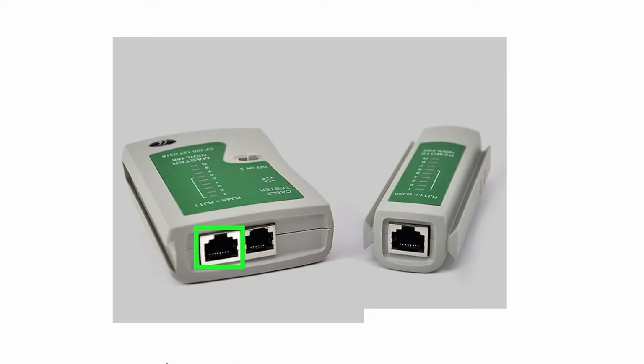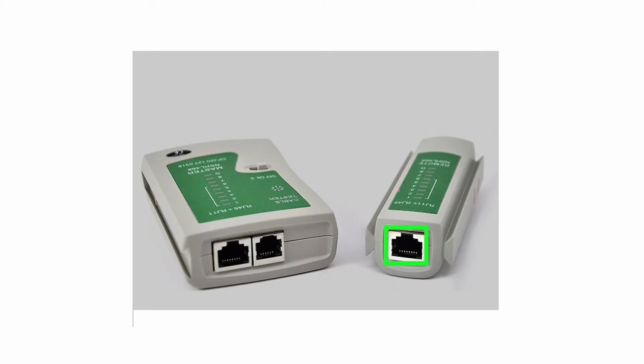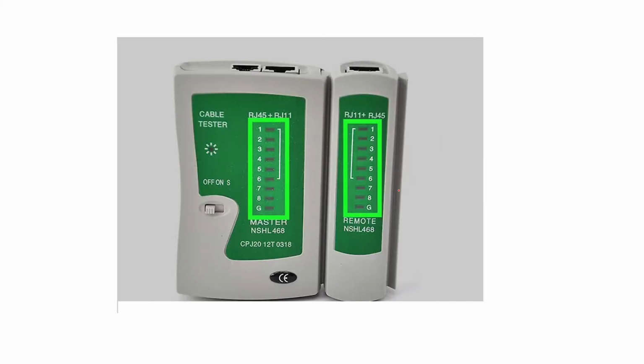And here you can see you can put one end of your cable here, and here you can put another end of the cable. The indications for this end of the cable will be shown here, and the indications for this end of the cable will be shown here. Okay. Then you can see that both parts are detachable. You can detach them. And here you can see the indications of the LEDs.